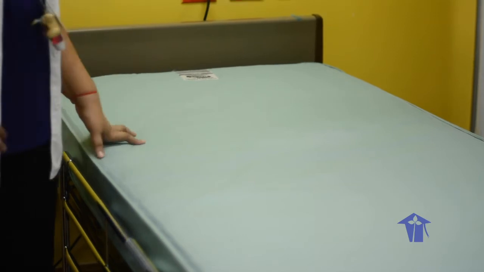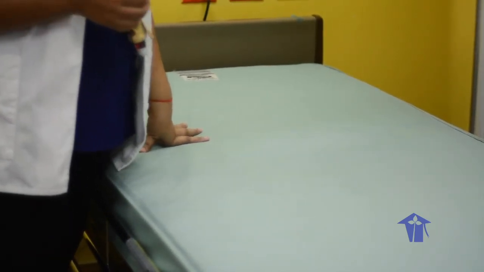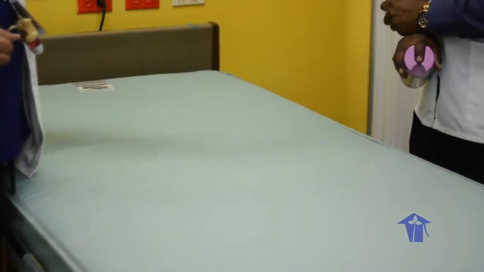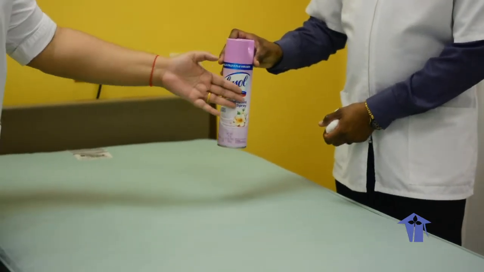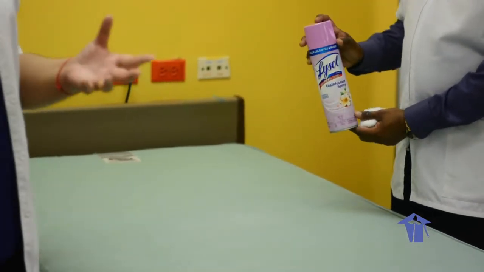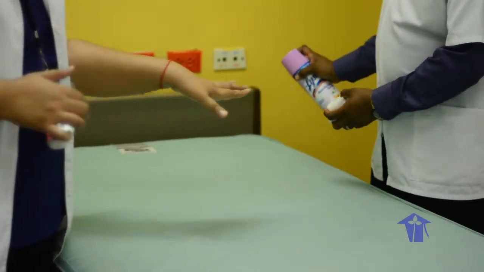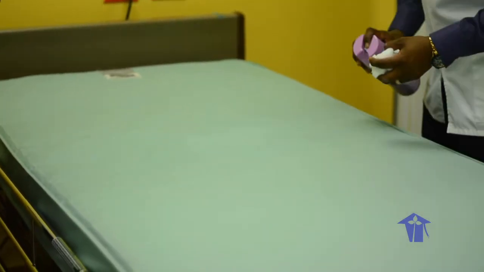So you go according to hospital protocol, whatever is the protocol of the hospital that you're currently situated in, and that is what you clean with. Some hospitals use Lysol and just tissue, so you could use Lysol or any soapy solution that they have on the wards, and you use your cloth or cotton or whatever they use to clean the beds.